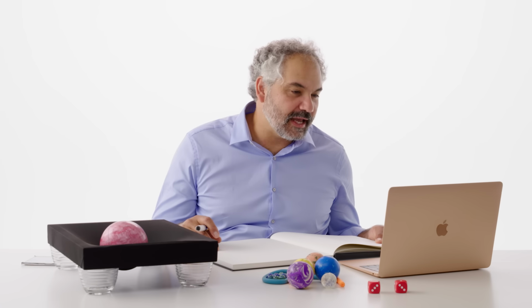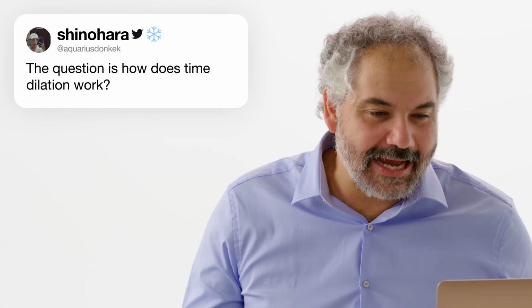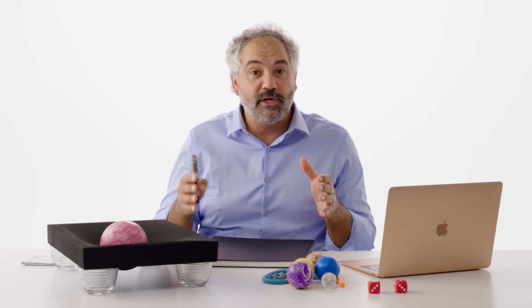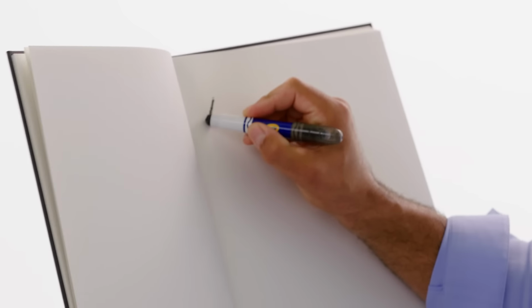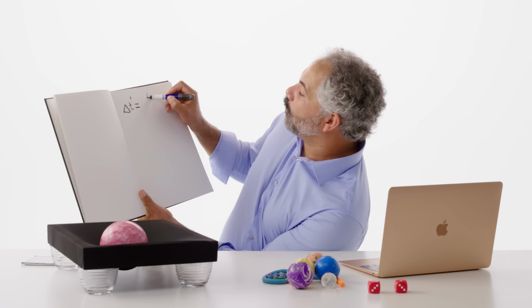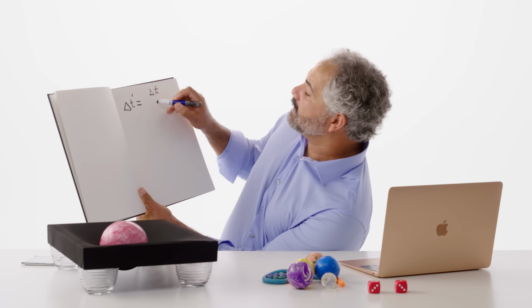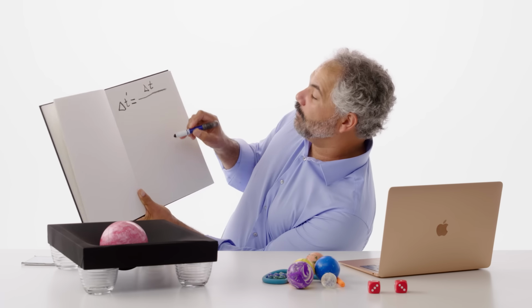At Aquarius Donkek asks, the question is, how does time dilation work? Long story short, time dilation is the fact that when you're moving really close to the speed of light, time passes more slowly. It's pretty simple to write down. The time that passes for someone who's moving at some speed is proportional to how time is passing for someone who's not moving at that speed.